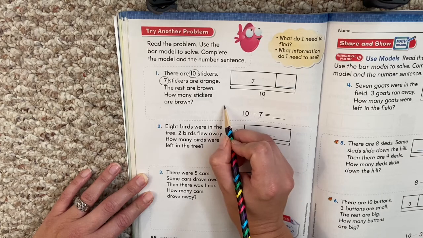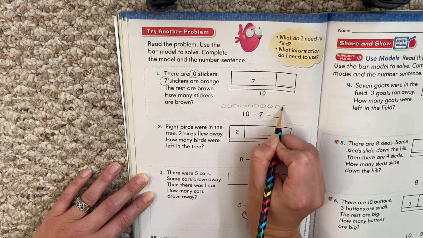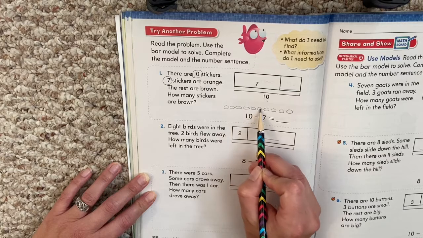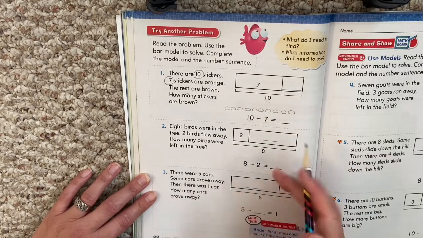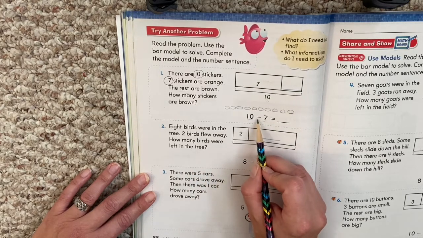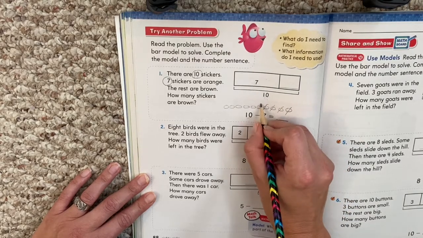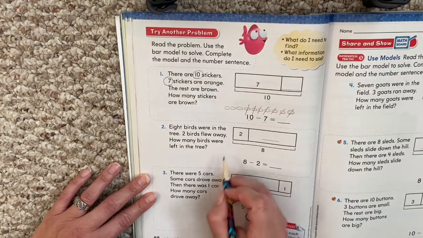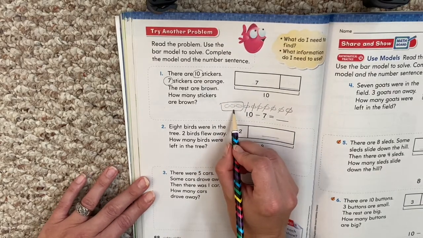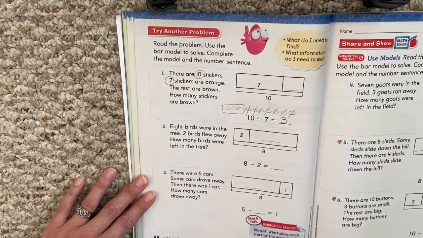So we're going to start with 10. Check and make sure you have 10. Okay, if you have 10, take away 7, right? Minus 7. So let's cross 7 off. Okay, how many are left? 3. So 10 minus 7 equals 3.